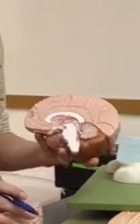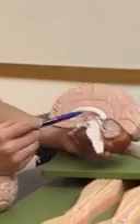Okay. There's an attachment. He just keeps falling off. Right. All right.